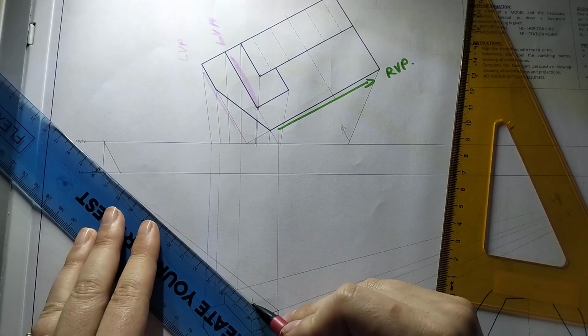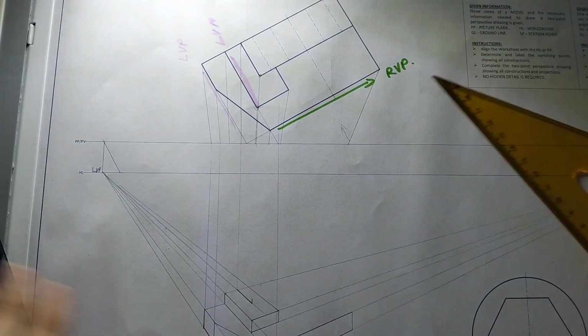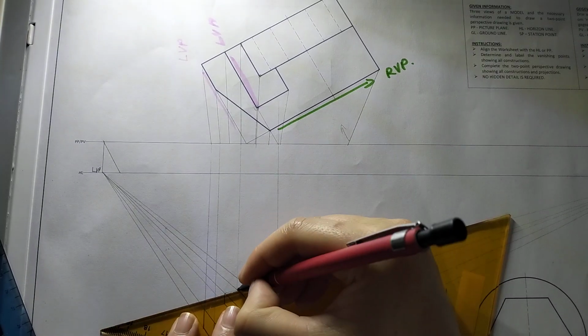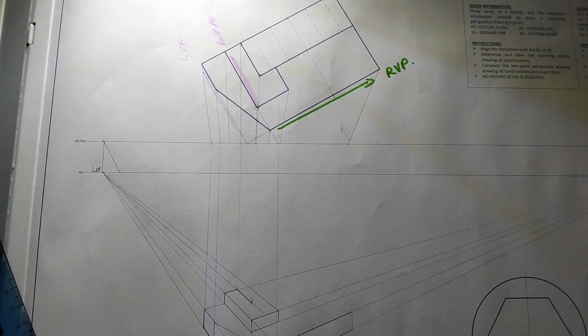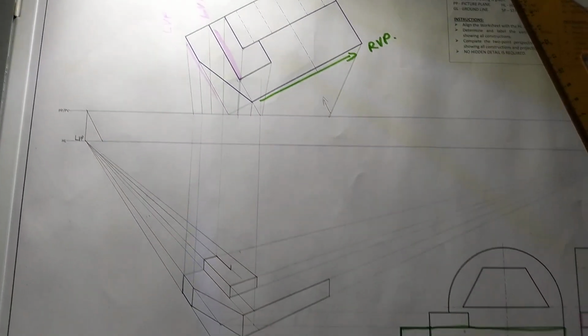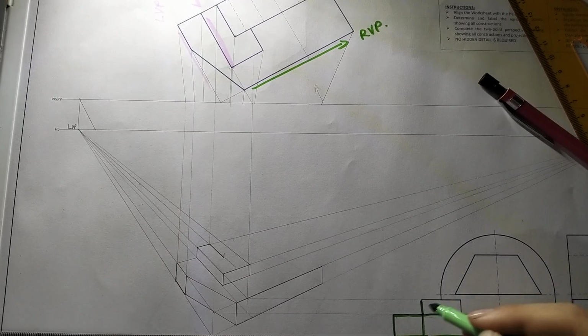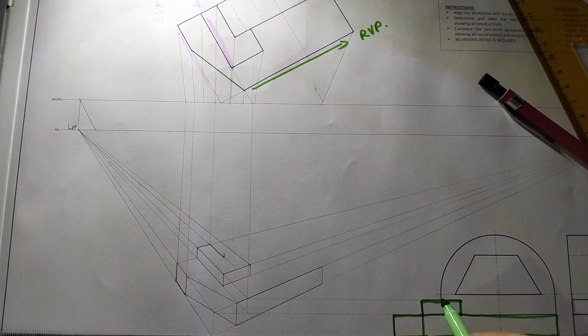Okay, so now I know this is where that part is starting. Okay, and we can see that it goes straight up. So I've already drawn this part now. We have the step, so we can see that it goes straight up. So I still have to go and get that part.